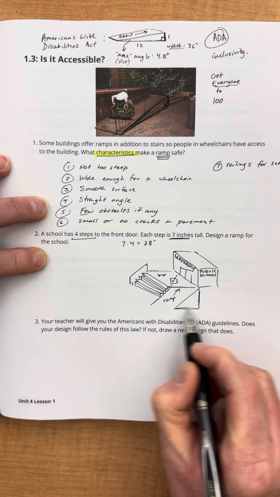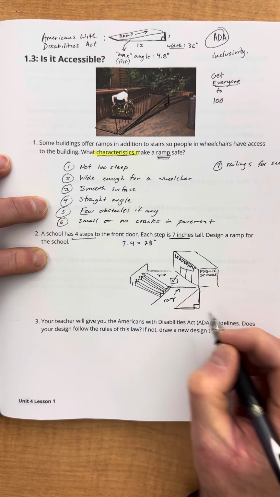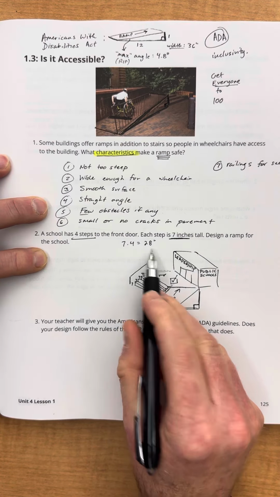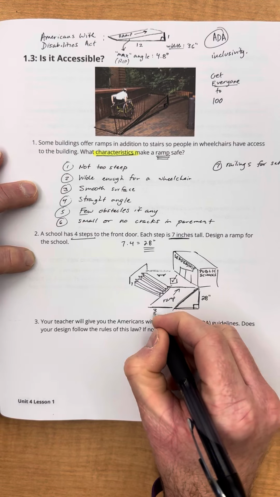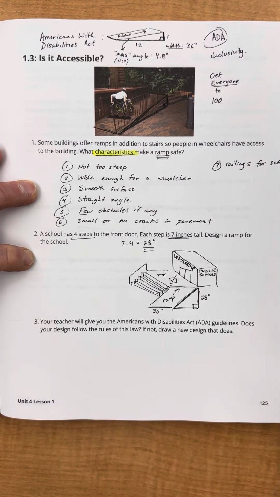Now just think, right triangle. We know the height is 28. So that's 28 inches. We know the width has to be 36 inches, because that's part of the law.